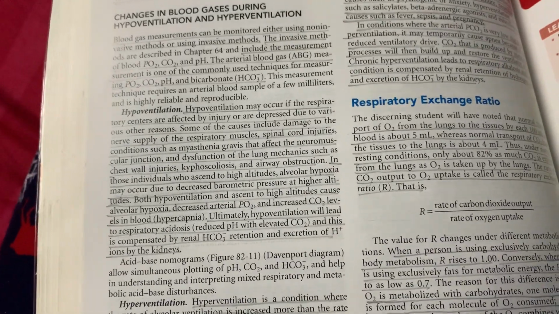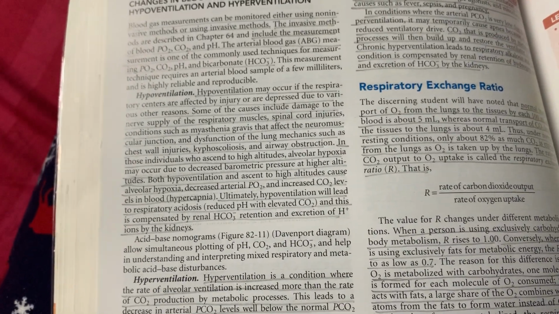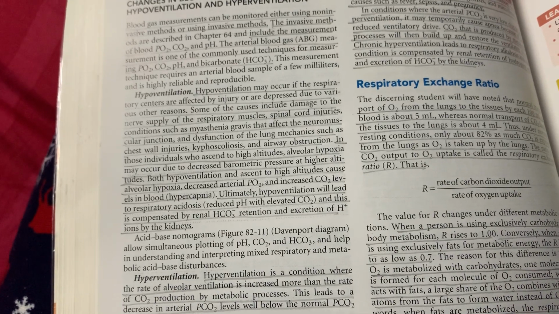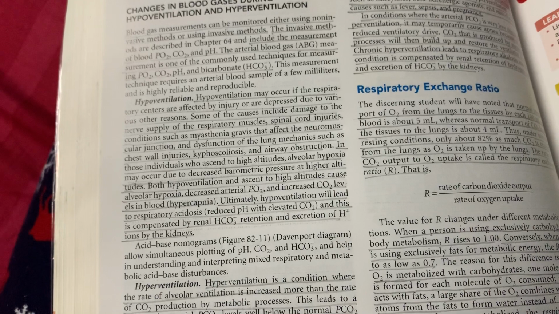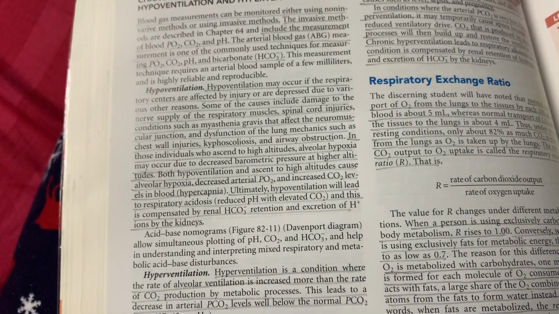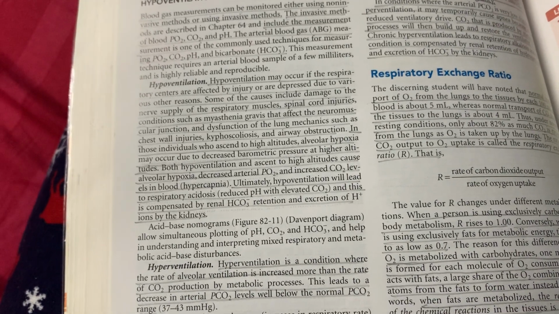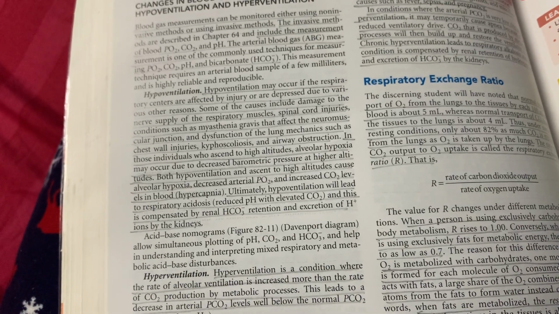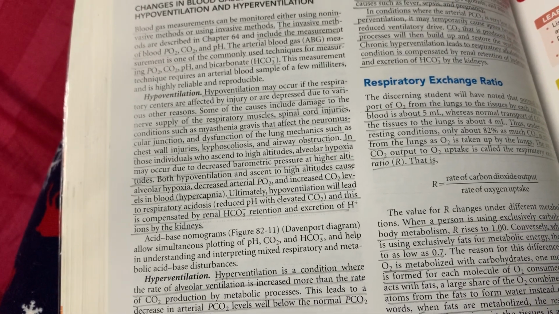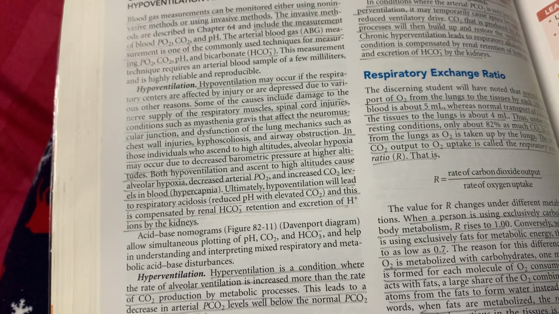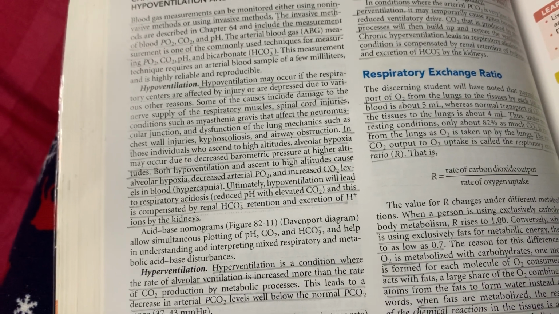and reproducible. Coming to hypoventilation, it may occur if the respiratory centers are affected by injury or are depressed due to various other reasons. Some of the causes include damage to the nerve supply of the respiratory muscles, spinal cord injuries, conditions such as myasthenia gravis that affect the neuromuscular junction, and dysfunction of the lung mechanics such as chest wall injuries, kyphoscoliosis, and airway obstruction.